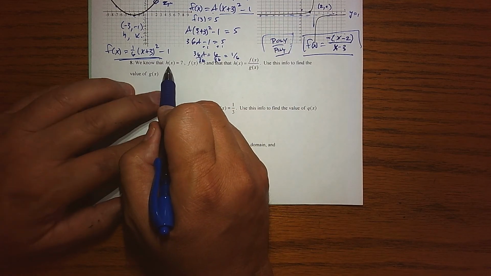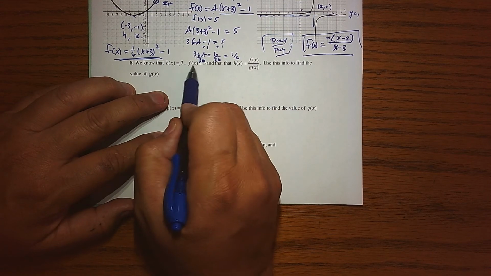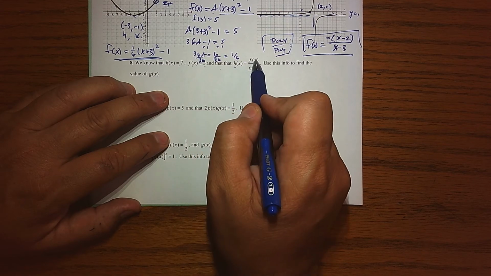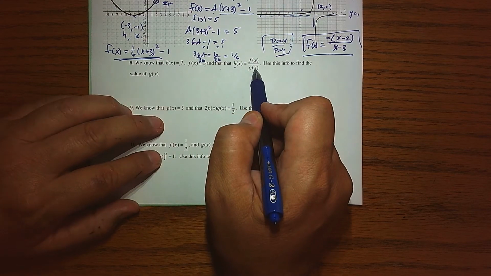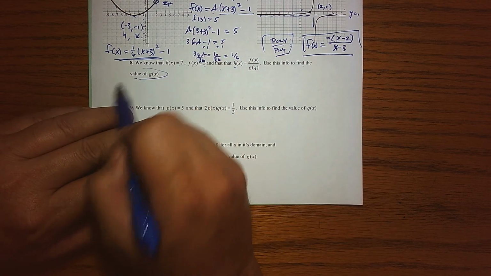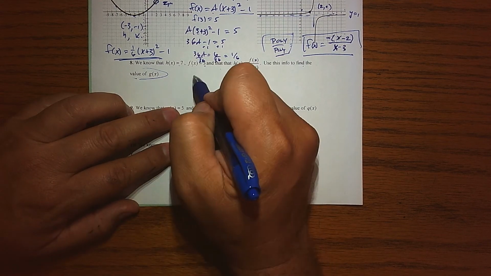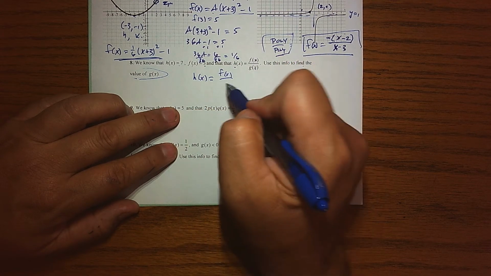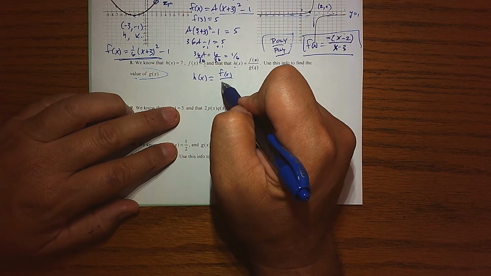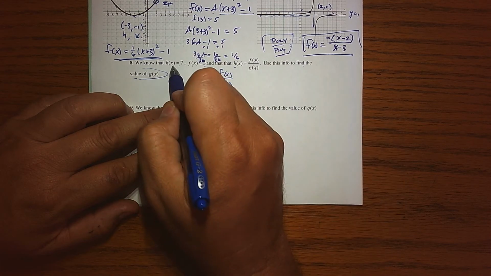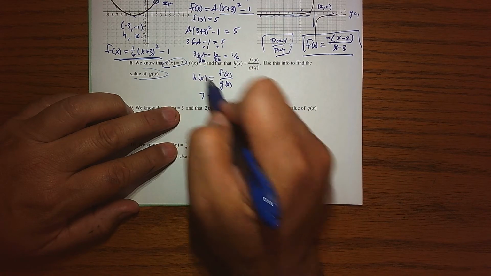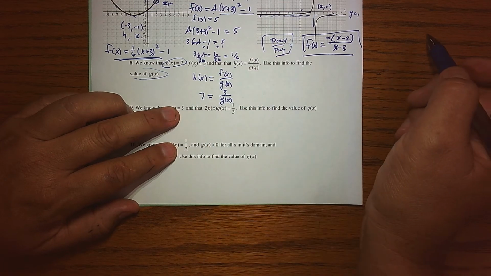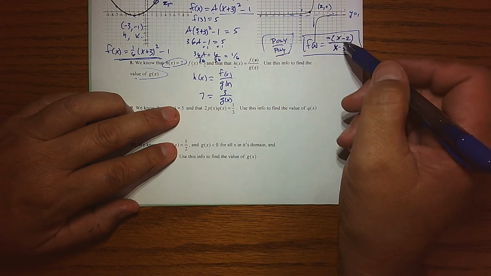We are told that h of x is equal to 7 and that f of x is equal to 3. And we're also told that h of x is f of x over g of x. Use this information to find the value of g of x. So we're going to begin by what we're told. We know that h of x is f of x over g of x. And then we also know that h of x is 7, f of x is 3, and what we don't know is g of x. And we now have enough information to solve for it.